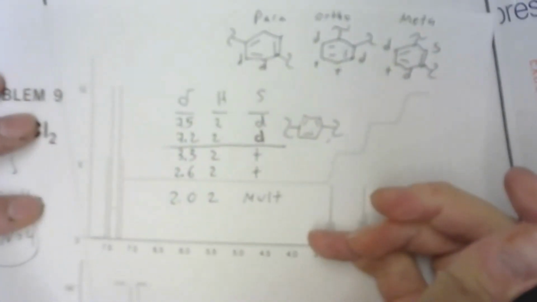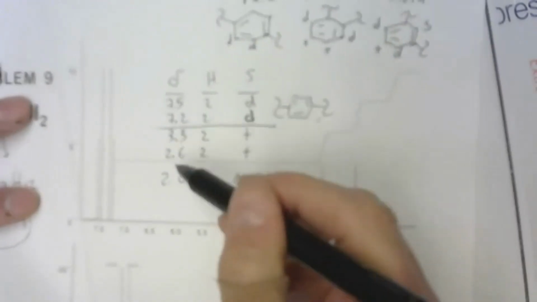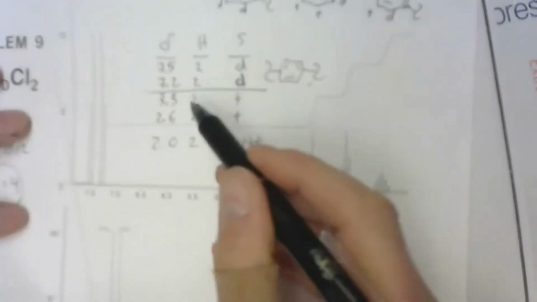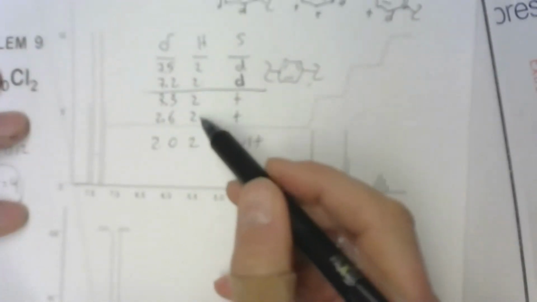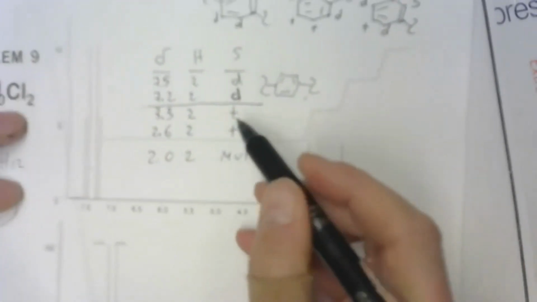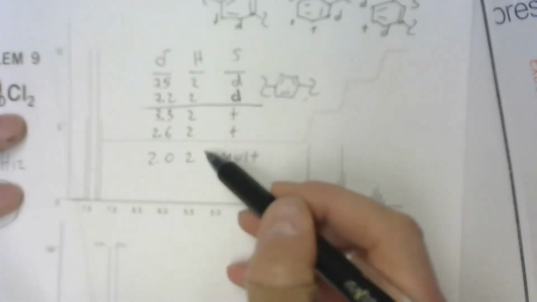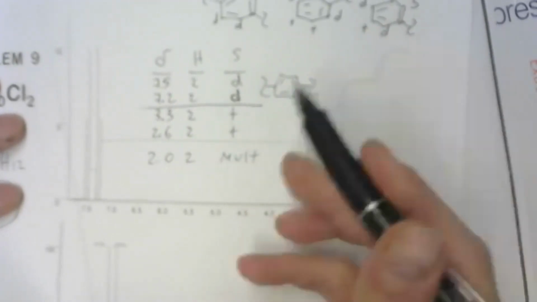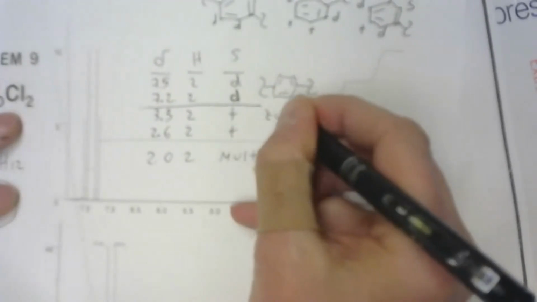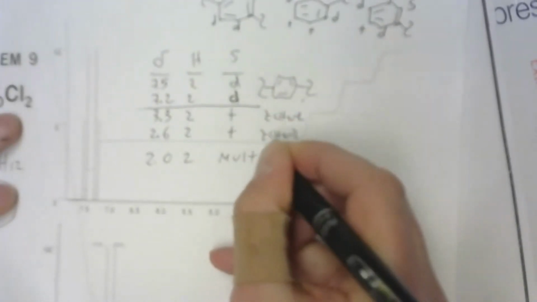There's a nice para-disubstituted benzene. Now these are in the alkyl region, below 4 and under is the alkyl region, and these are just normal. It's like, well, we have a CH2, a CH2, and a CH2. So these are really easy, which is some CH2s, right? CH2, CH2, and CH2.